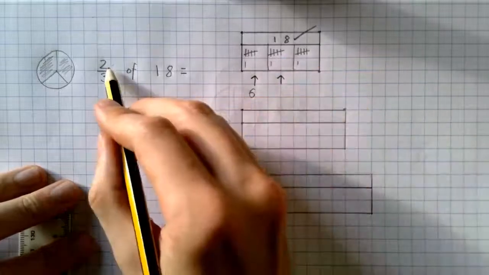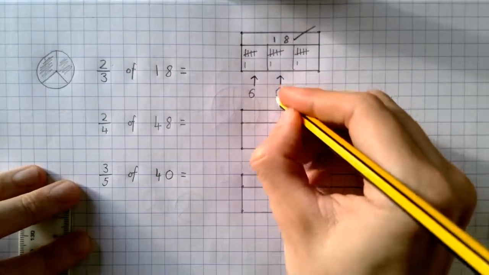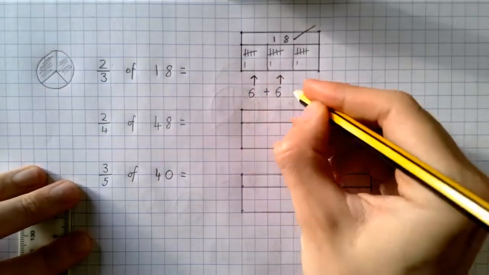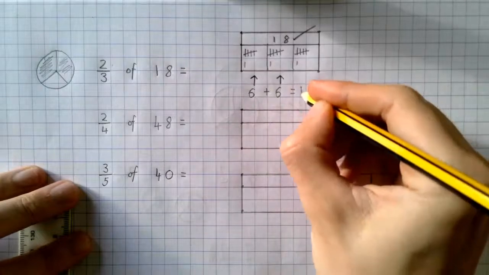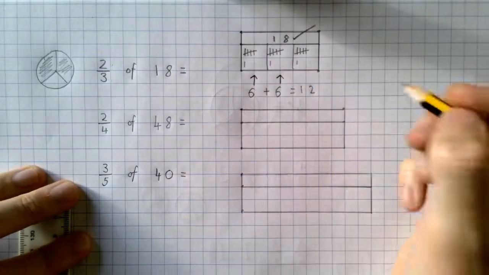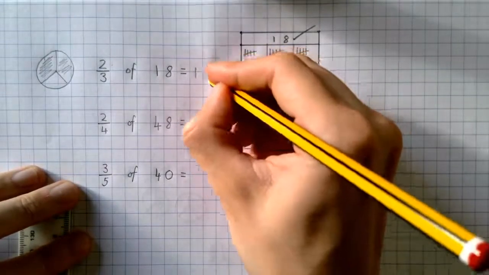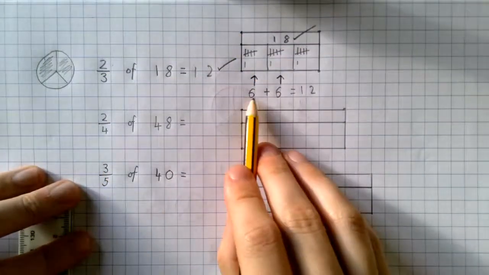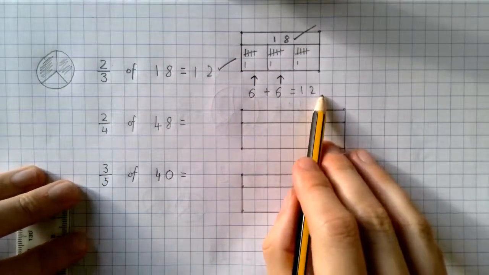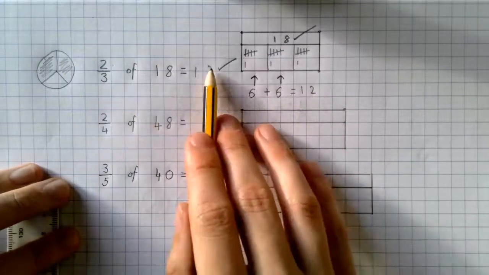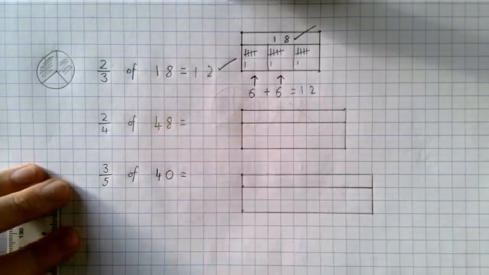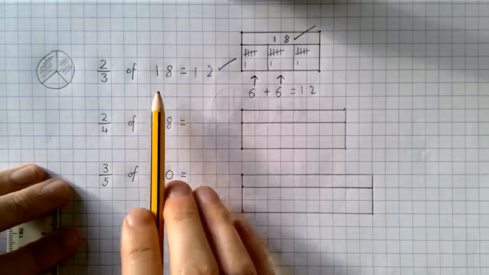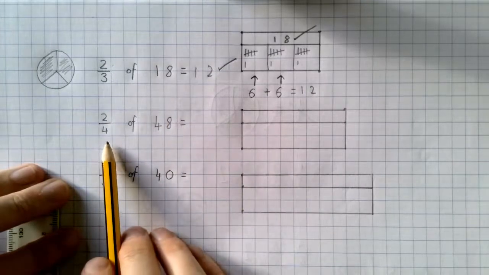But I don't just want 1/3, I want 2/3, so I want 2 lots of 6. So I'm just going to add them up, which equals 12. So now I can confidently say that 2/3 of 18 equals 12, because I've checked that it was 6, and I know that 6 and 6 is 12, so I've added that up. I could add the last third on as well to make sure I get back to 18, that would be a good double check. So let's move on to our next one.